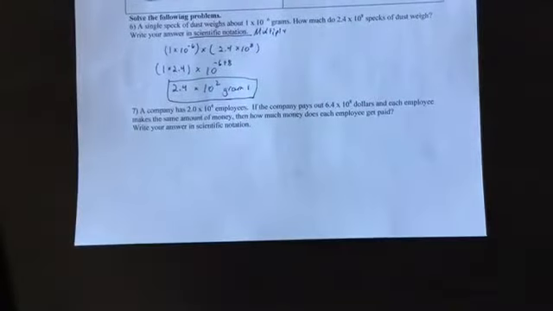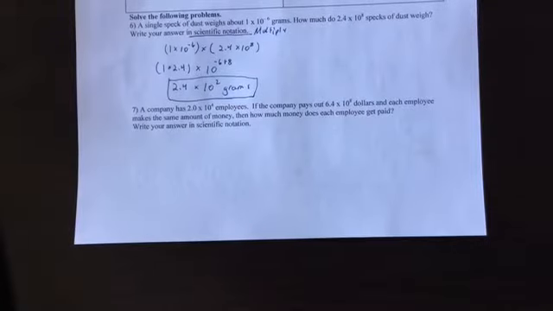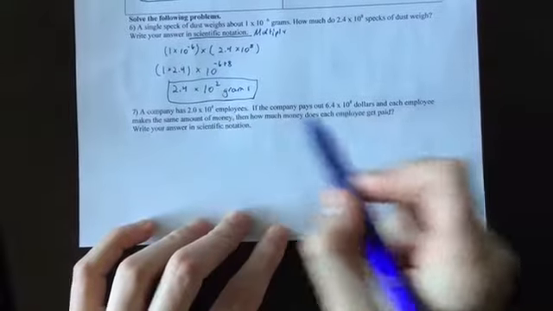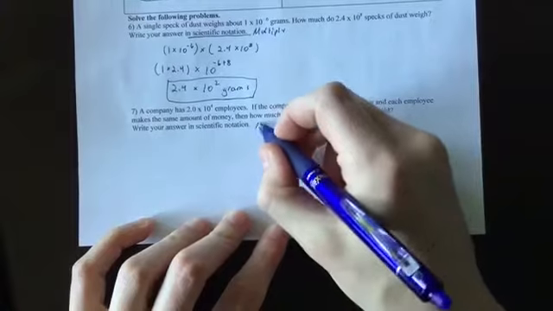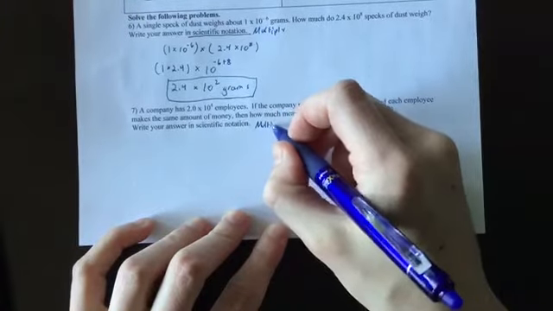Now, number 7. A company has 2 times 10 to the 4th employees. If the company pays out 6.4 times 10 to the 8th dollars and each employee makes the same amount of money, then how much money does each employee get paid? Okay, that many employees, each make that. How much do they all get paid? How much money is paid out? That's going to be another multiply problem.